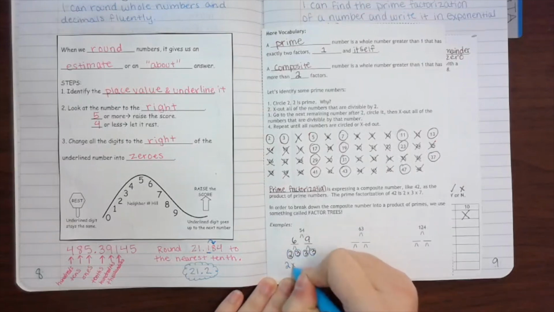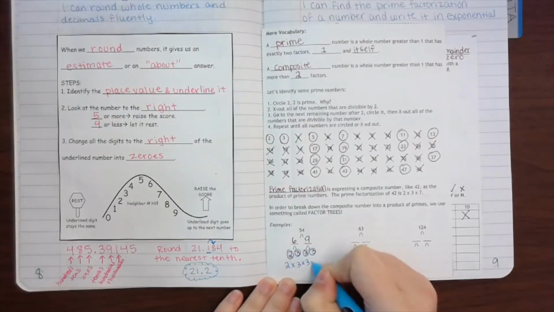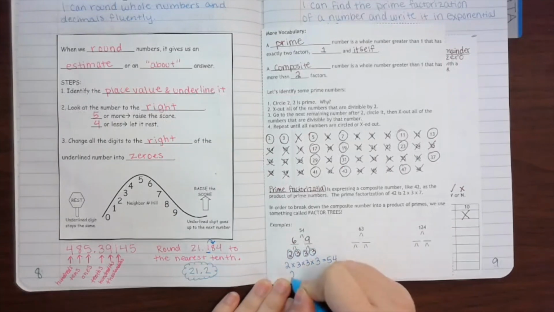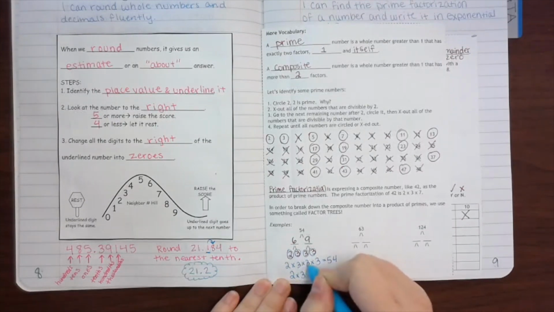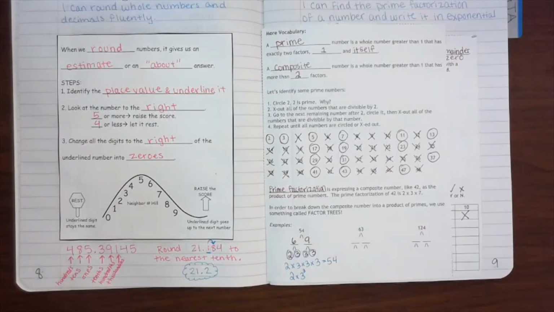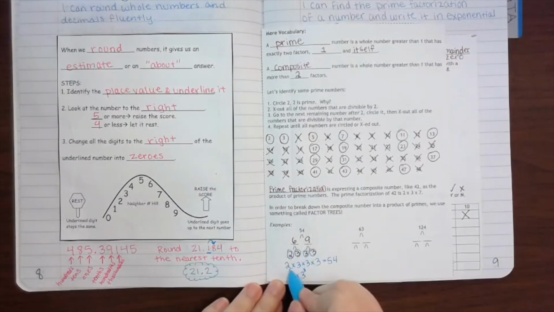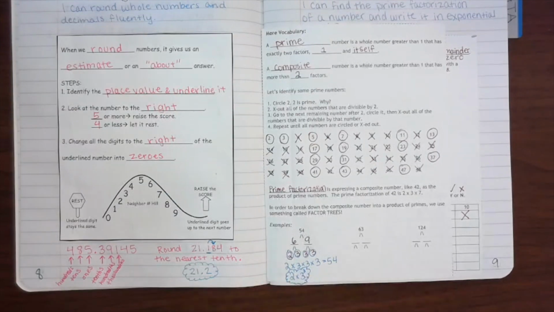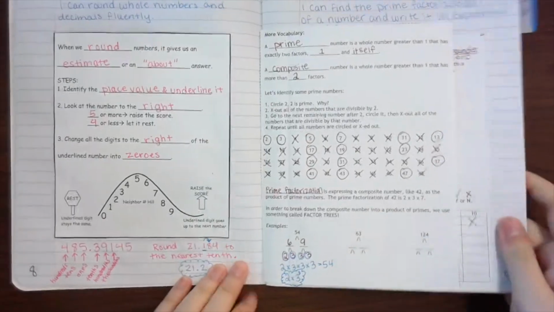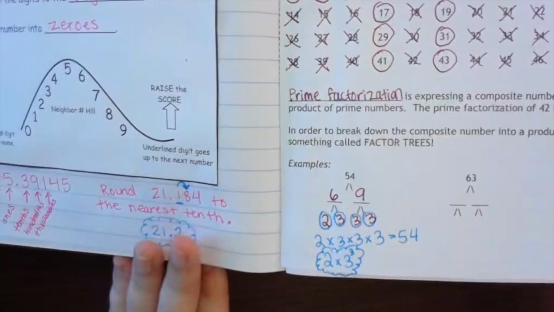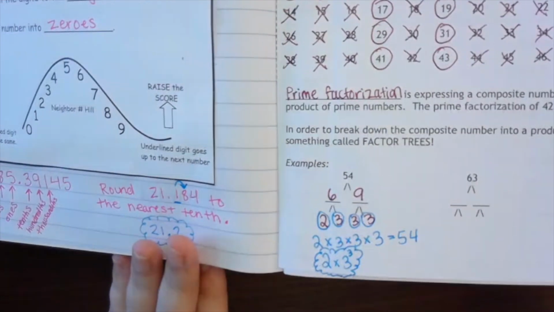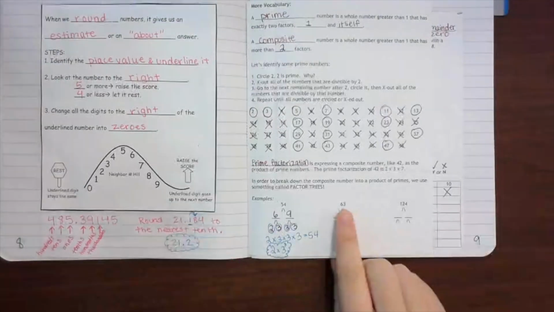I'll circle the 2, the 3, and the other 3. 2 times 3 times 3 times 3 is 54. You can check it on a calculator if you like. I'm not done yet because I need to write this using exponents if needed. I can simplify 3 times 3 times 3 as 3 cubed, or 3 with an exponent of 3, which means the same thing. So my final simplified answer is 2 times 3 to the third power.